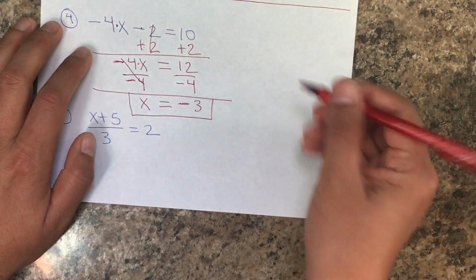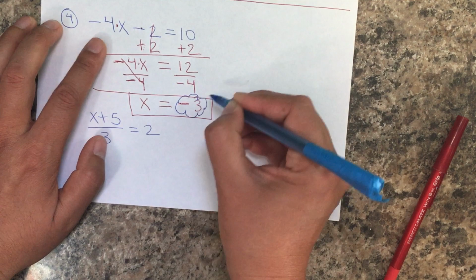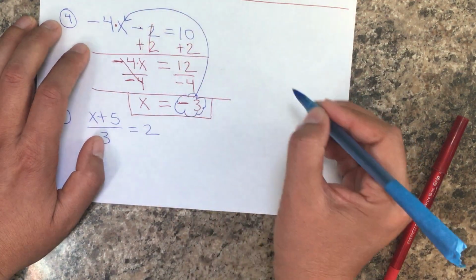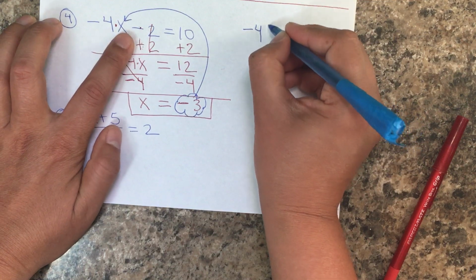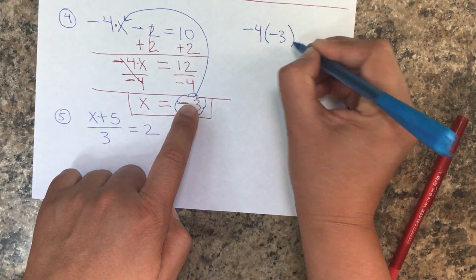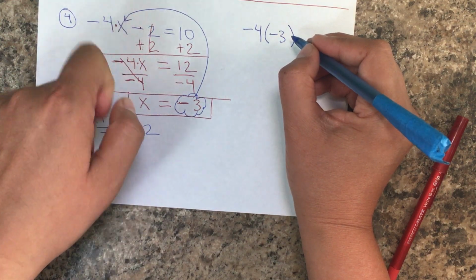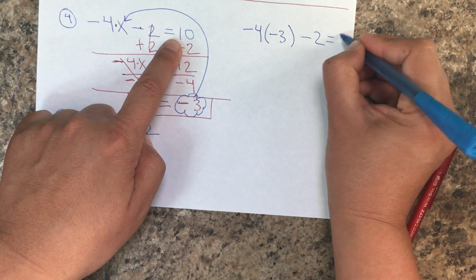The checkup test is you're going to replace this value right there. It's going to be negative 4 times the value of x, negative 3. Get rid of the x, okay? Minus 2, and that should be equal to 10.